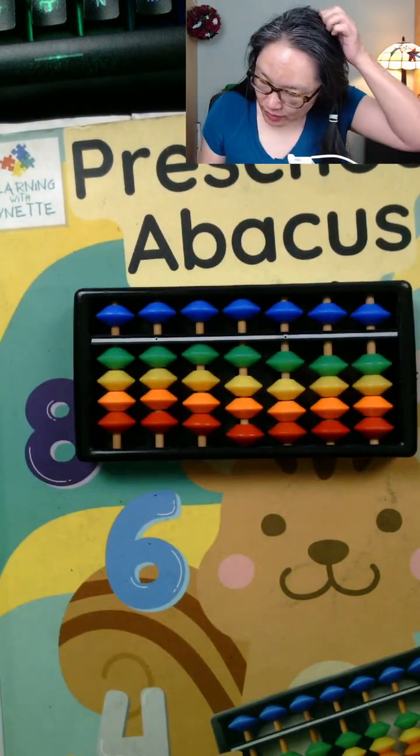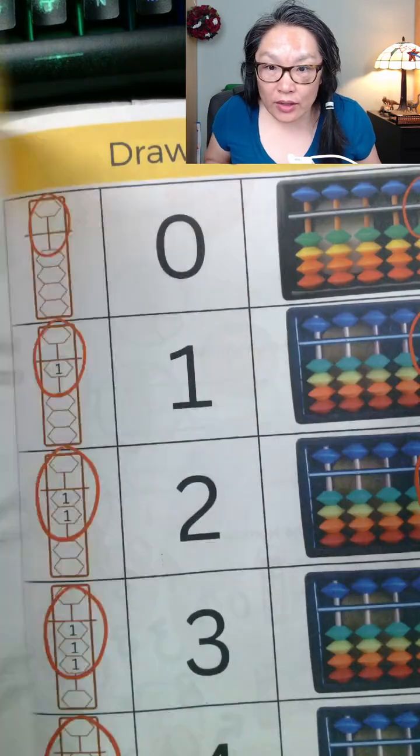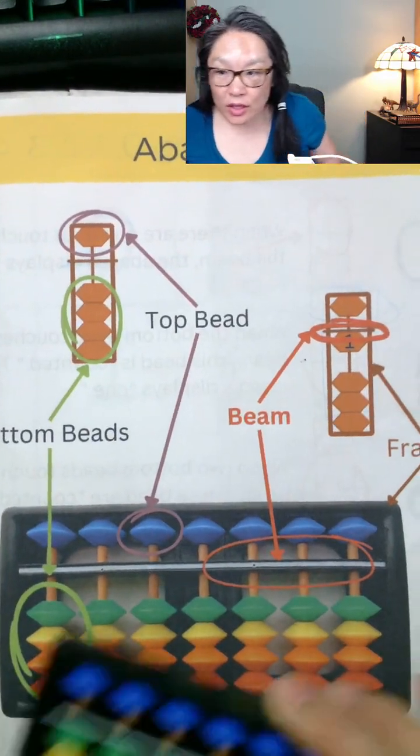Okay. So what are we going to do? We are looking at the abacus, and what we're doing is looking at how to read it. Oh yeah, that's what it is. That's what we should do.